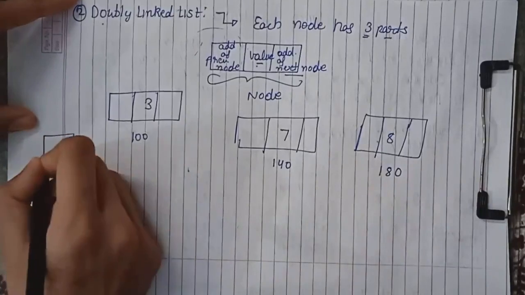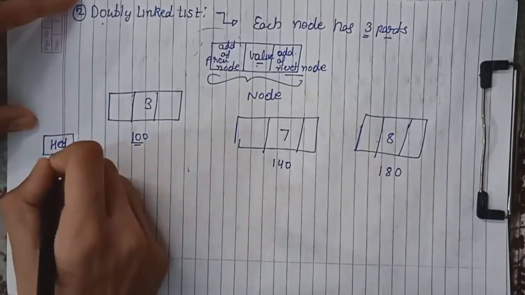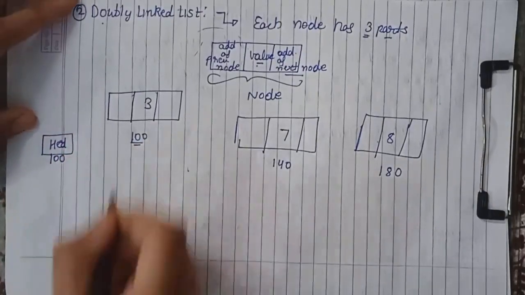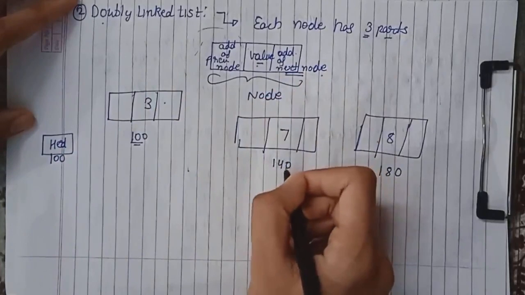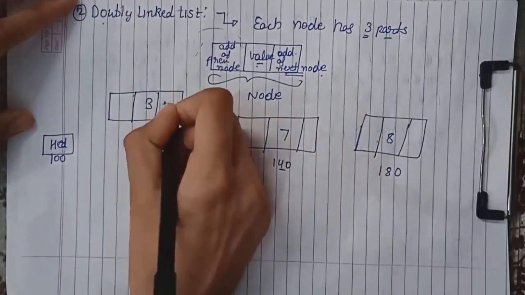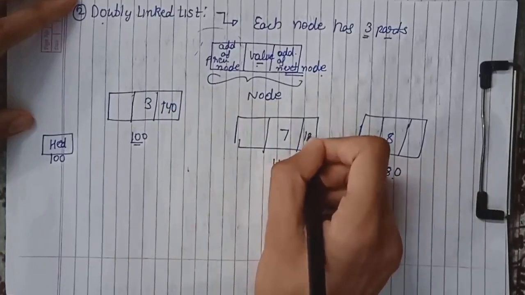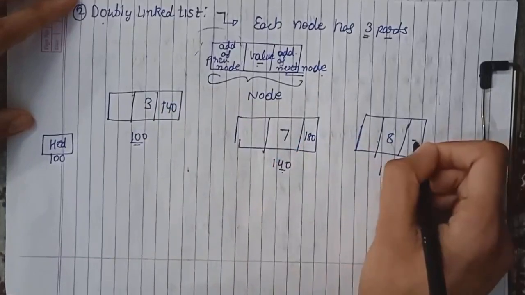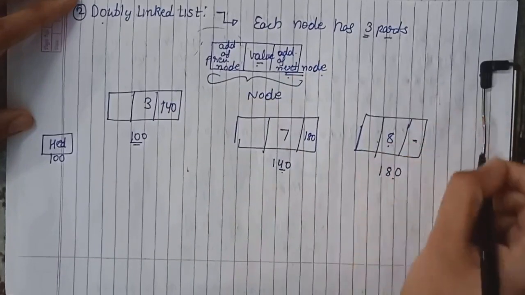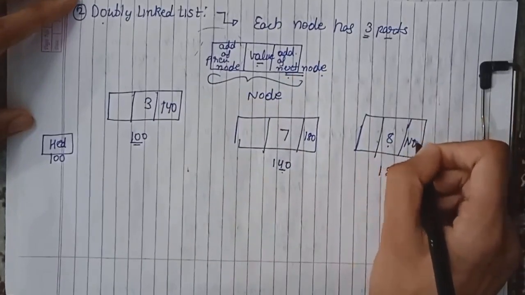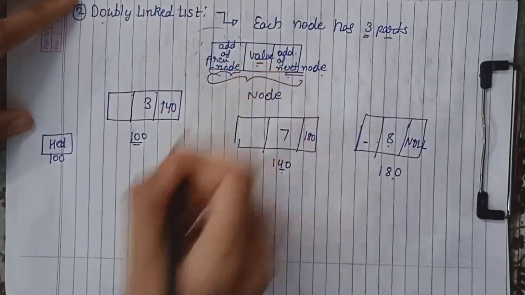Now again here I will have head, and head will again store this address, which is 100. Now here the next node address is, we can say, 140. Again here the next node address is 180. Now again the address of the next node, we know that after it there is no next node, so this address is null. Now here we need to store the address of the previous node.